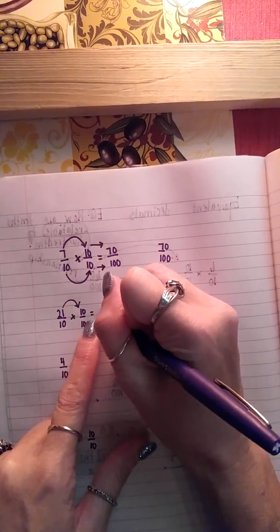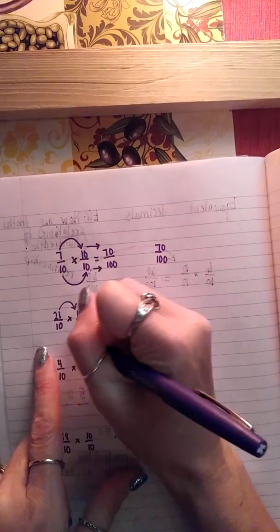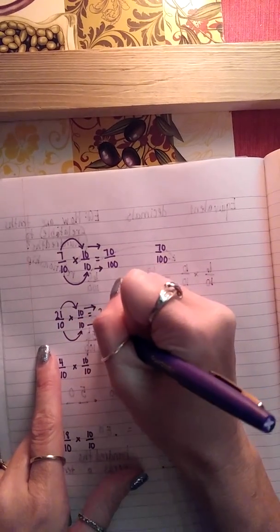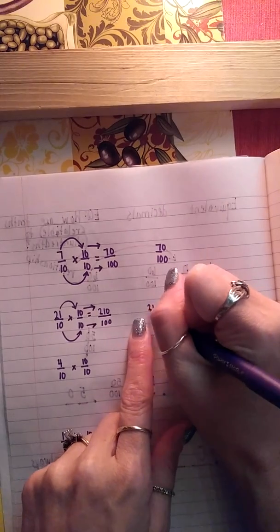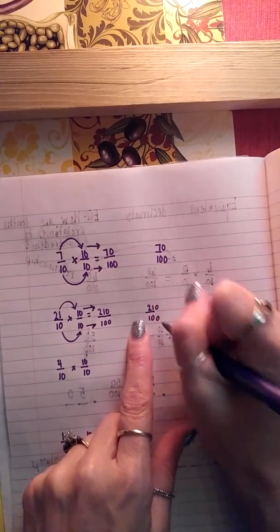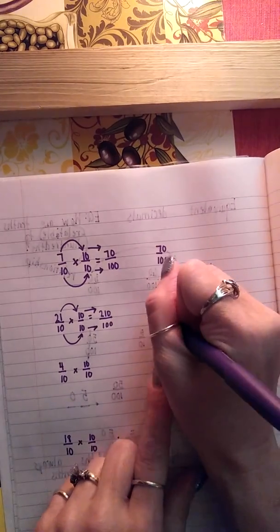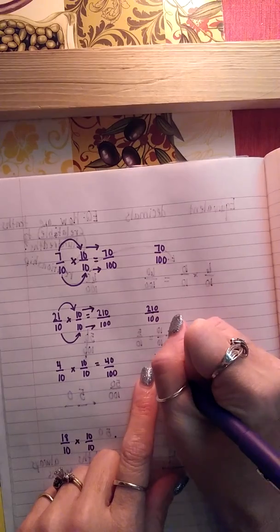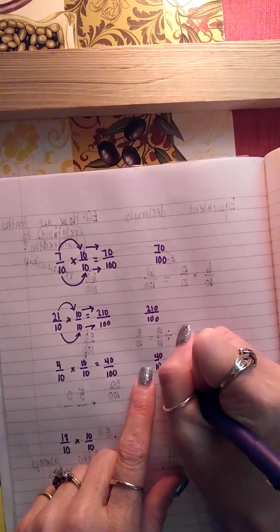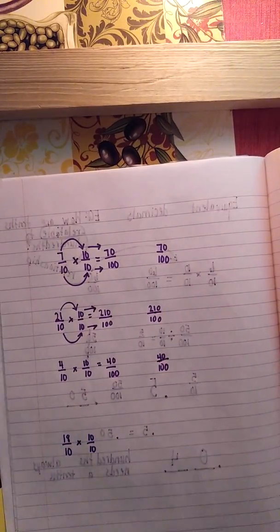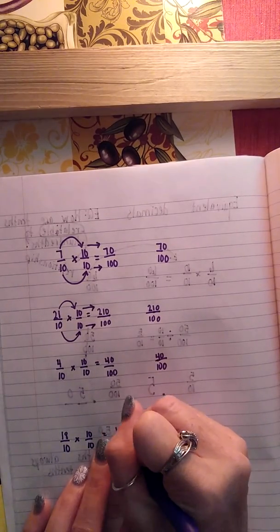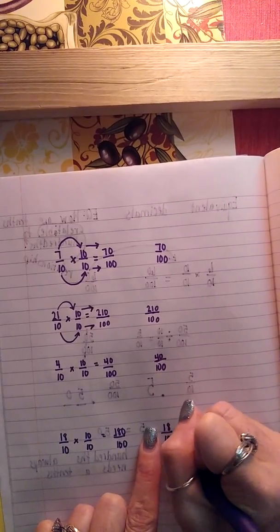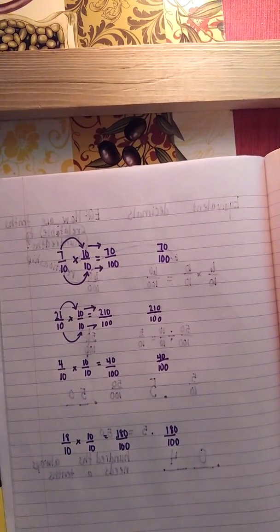21 times 10 is 210. 10 times 10 is 100. Same thing as saying 21 tenths and adding a 0 to the top, 0 to the bottom. Same difference. That's all we're doing here. 40 hundredths, 4 tenths, 0 to the top, 0 to the bottom. Whatever you do to the top, you do to the bottom, you're golden. 180 hundredths, 18 tenths, 0 to the top, 0 to the bottom. So we're working on that.